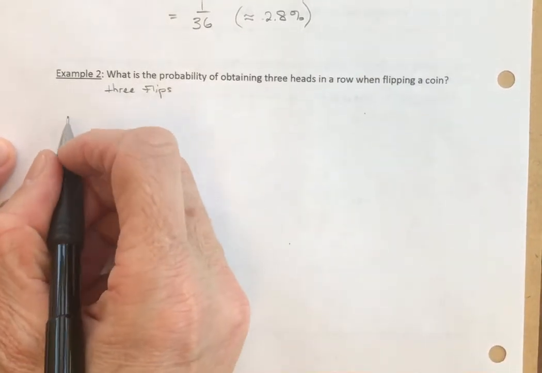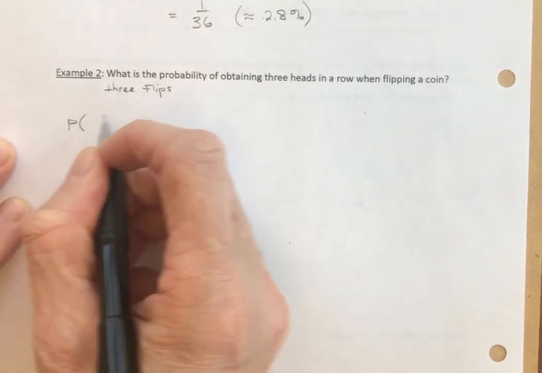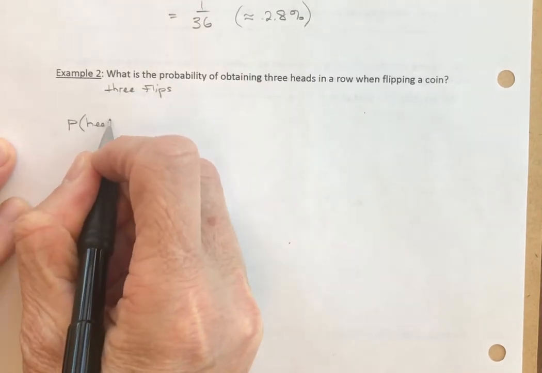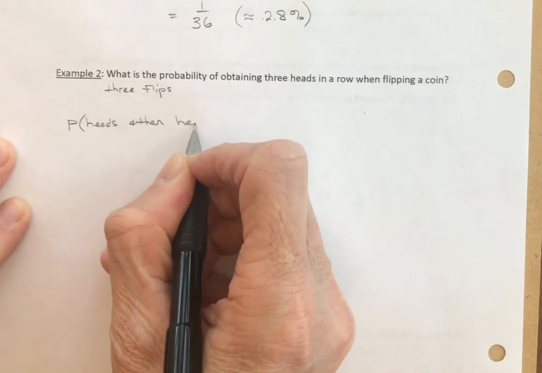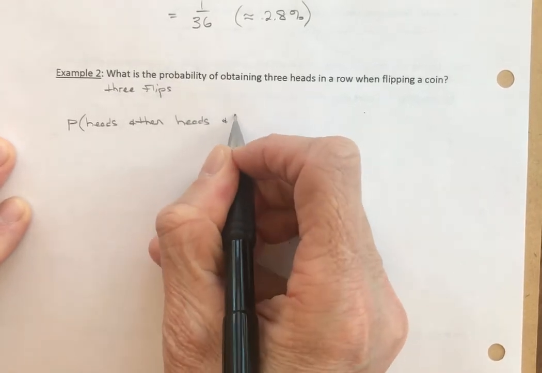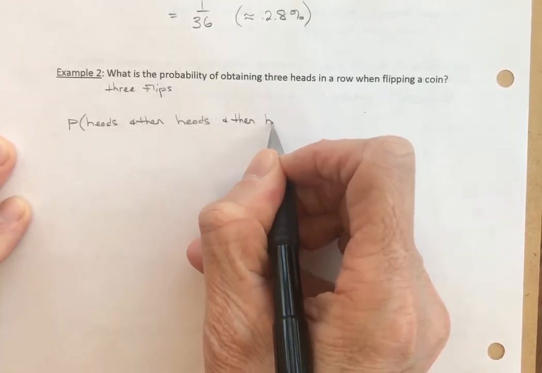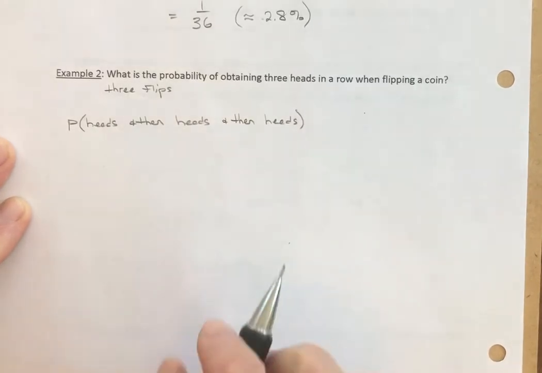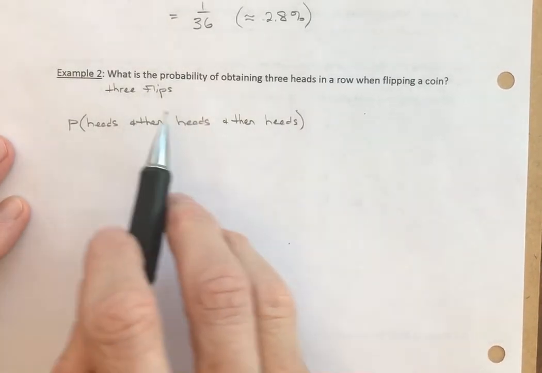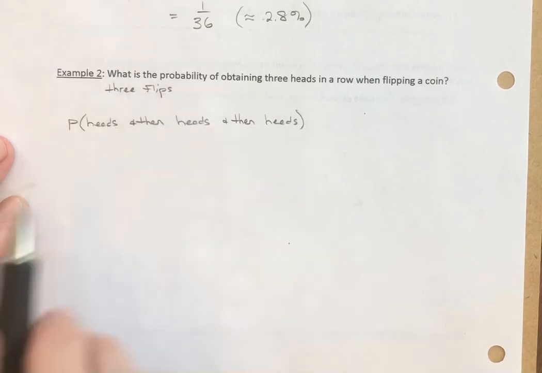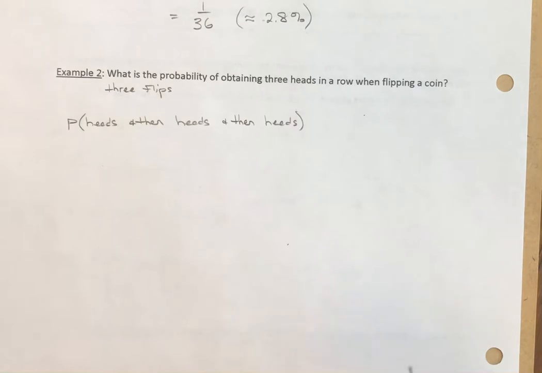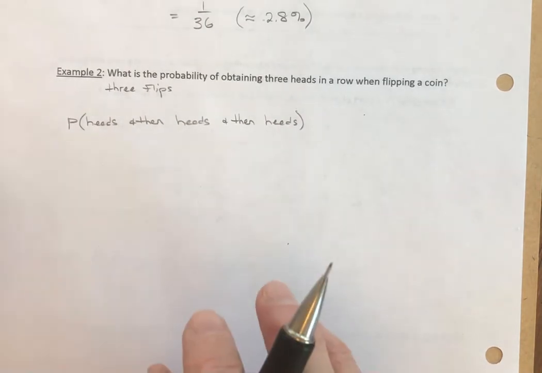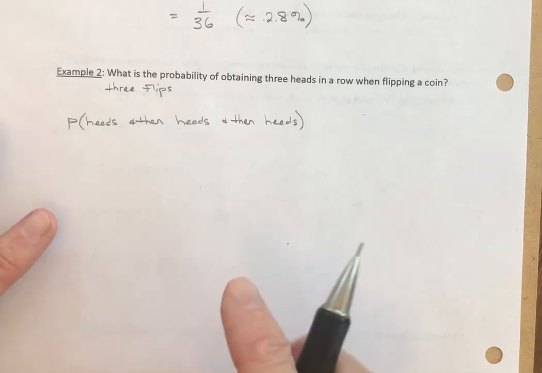So I'm going to say, this is probability, well, we want heads. First flip, heads. And then we want another heads. And then we want a third heads. So that's how it's going to look as I write it out with the P notation, the probability notation. And again, there's no word and in here, but we know we have 3 events and we're looking for these things to happen. And because it's 3 events, we know we're using the word and.